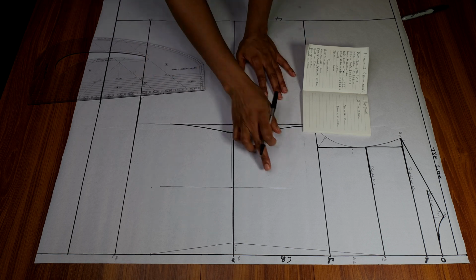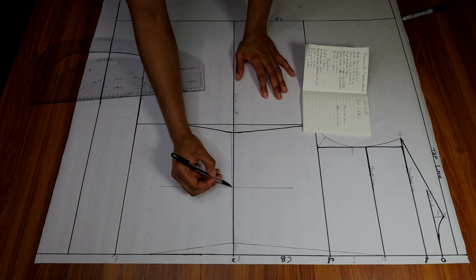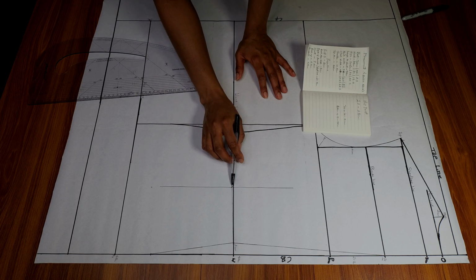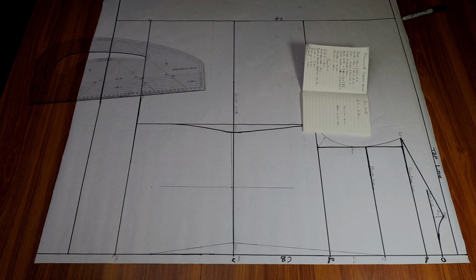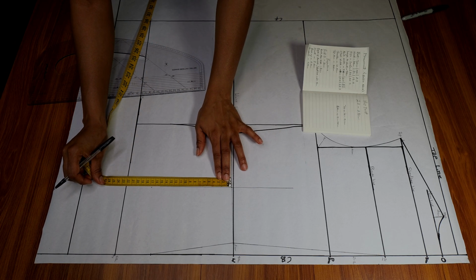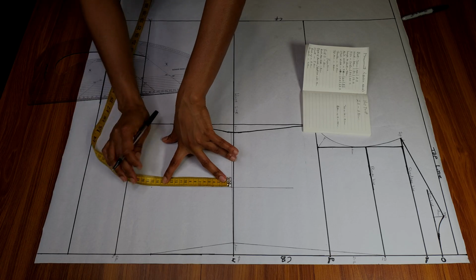So guys, don't forget, this varies, and you're going to be connecting this point to your new waistline below your previous waistline, so right here. So I used the length of my dart on this point as 13 centimeters, and below I'm using 15 centimeters right there. So this can actually vary.